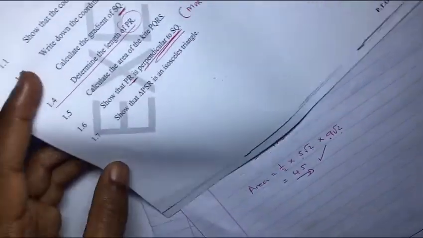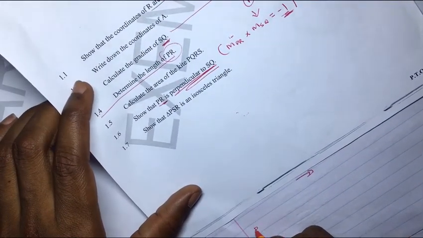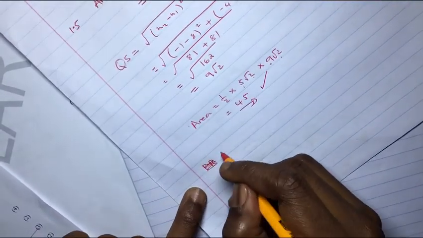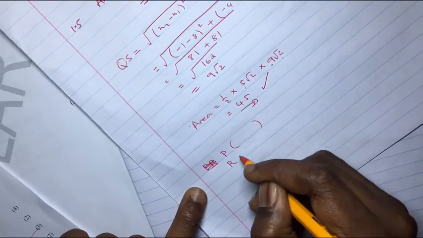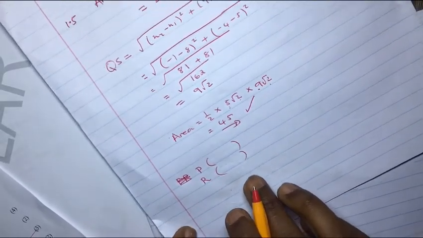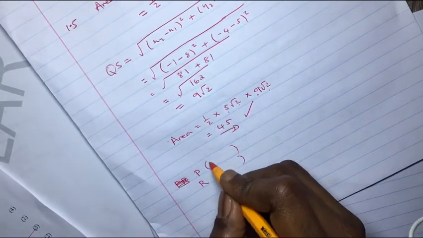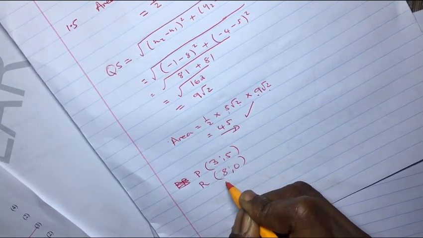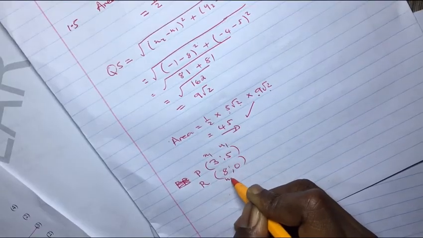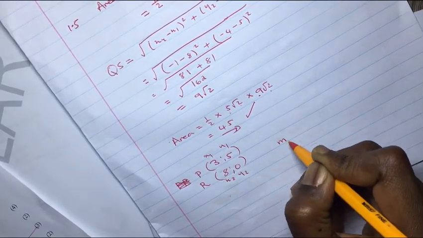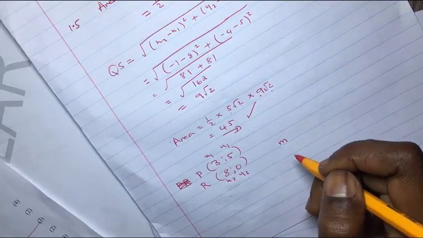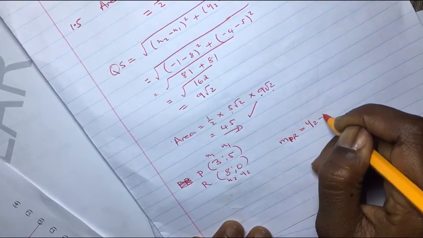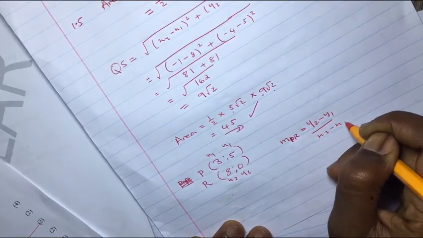So let's do it. Okay, I can do it here. PR. Can you see? Let me write the coordinates here. I hope you can see. The coordinates of P is 3 and 5. The coordinates of R is 8 and 0. So x1, y1, x2, y2. The gradient, remember, when we're talking about perpendicular and parallel things, we deal with gradient. PR, y2 minus y1 over x2 minus x1.